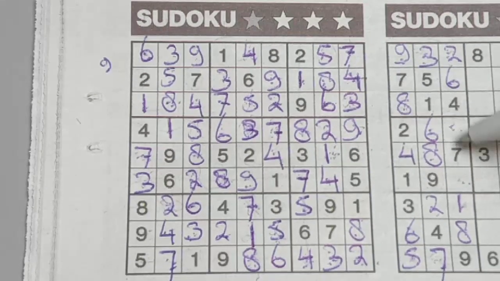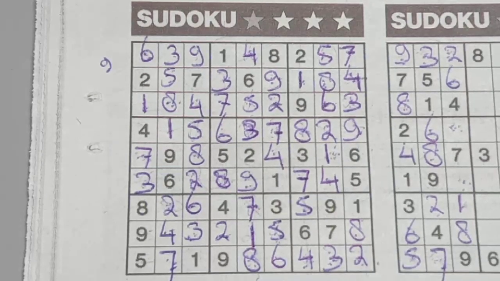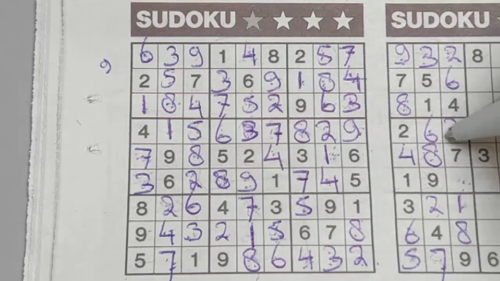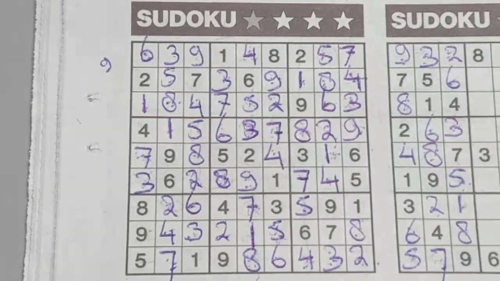2 missing numbers here, the 5 and the 3. We have a 3 here, no 3 there. 3 should be here, and the 5 goes there.